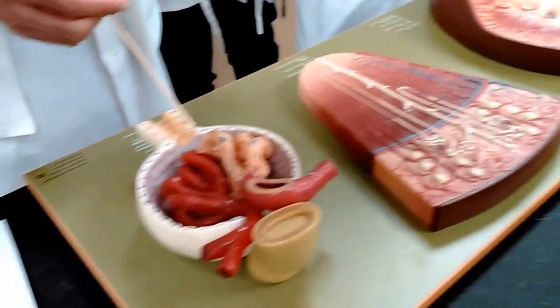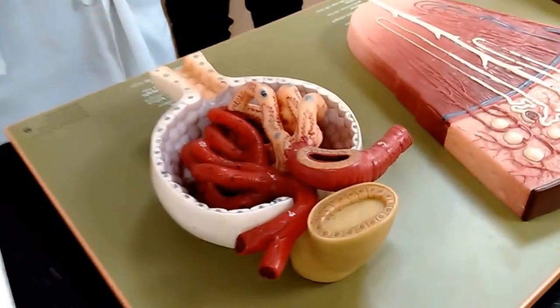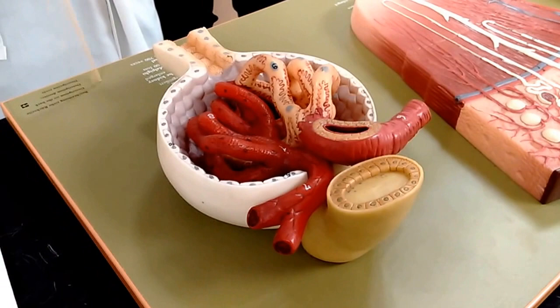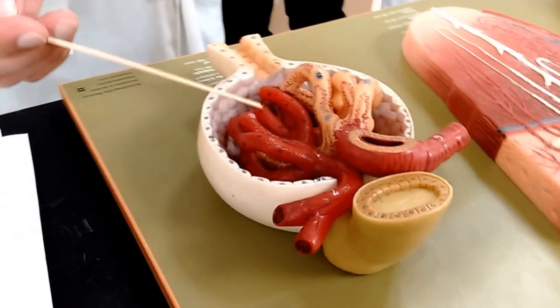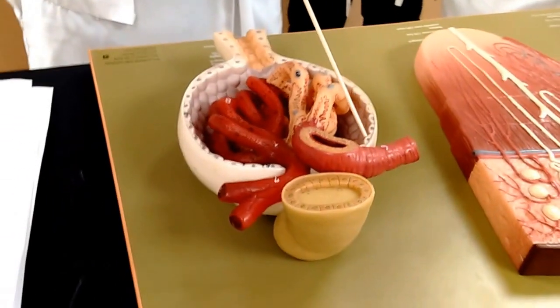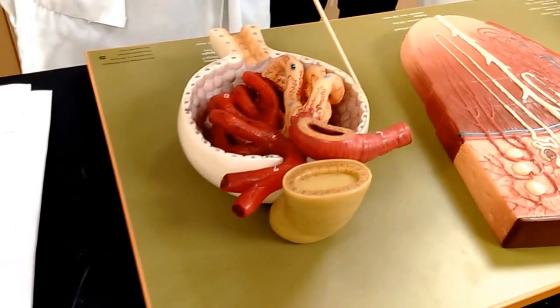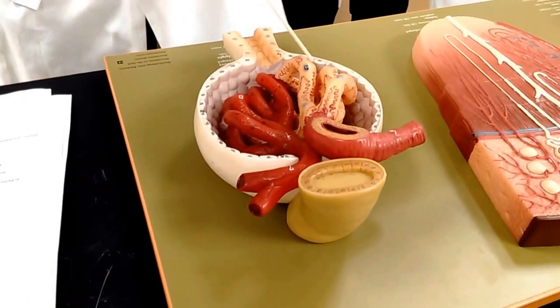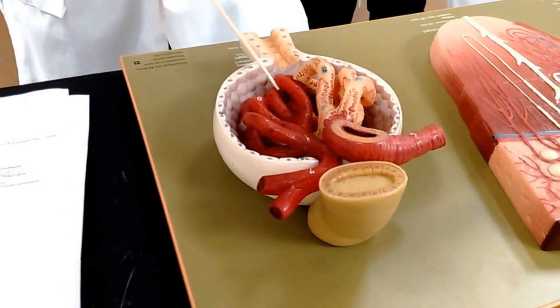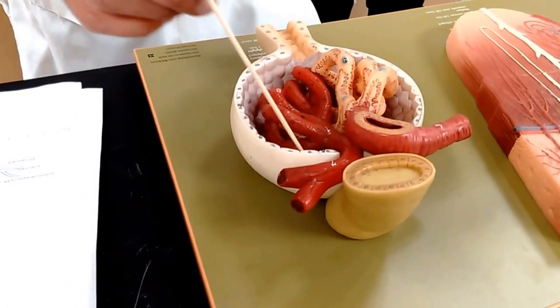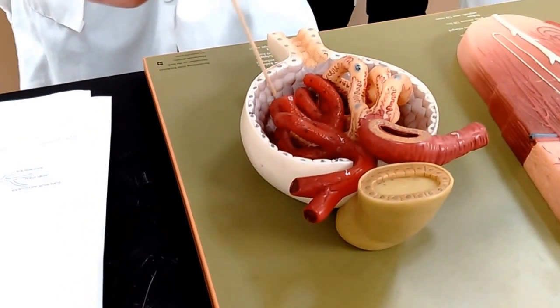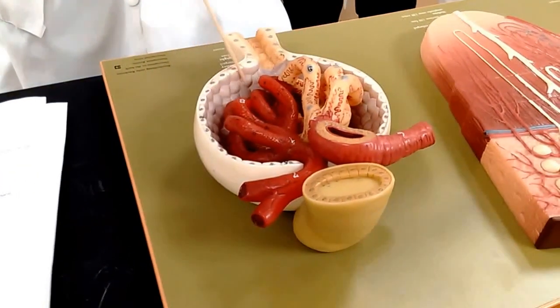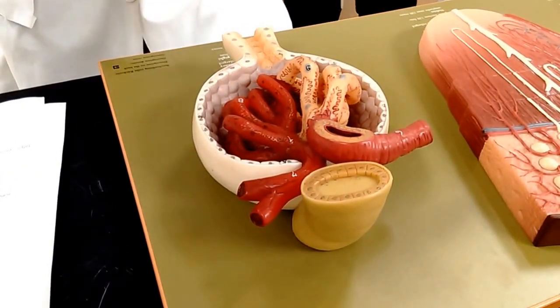Here's a close-up of the renal corpuscle. And our ball of capillaries, the glomerulus. 2-layered glomerular capsule. The outer layer is a simple squamous epithelium. The inner layer consists of these cells called podocytes wrapped around the capillaries. The space in between the parietal and visceral layers is the capsular space.